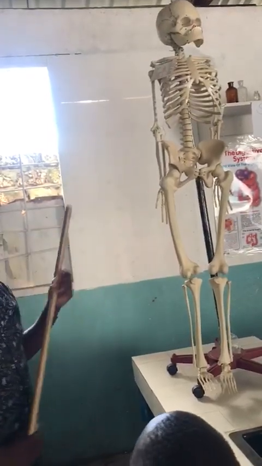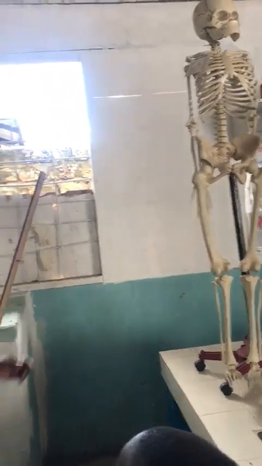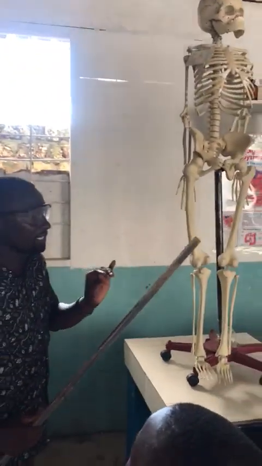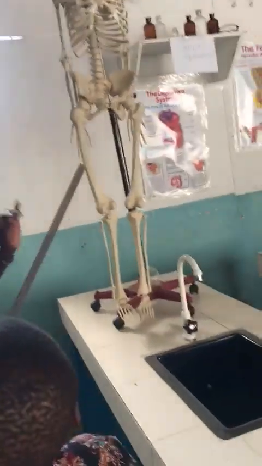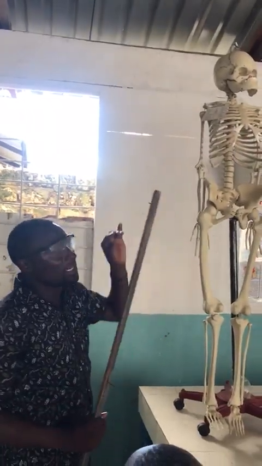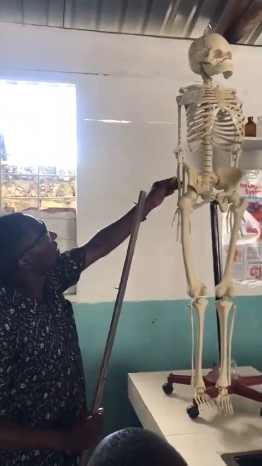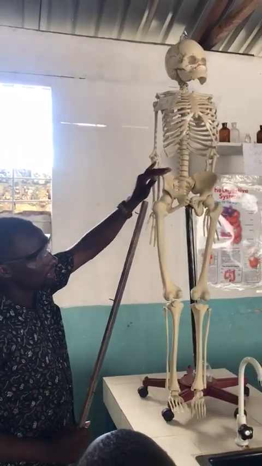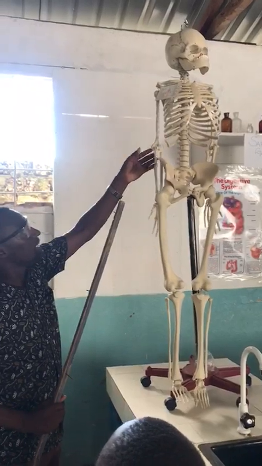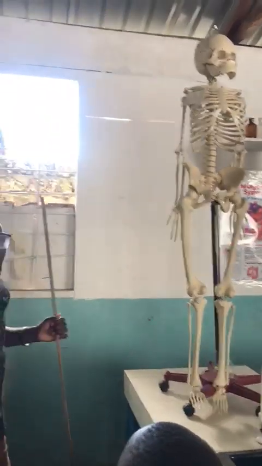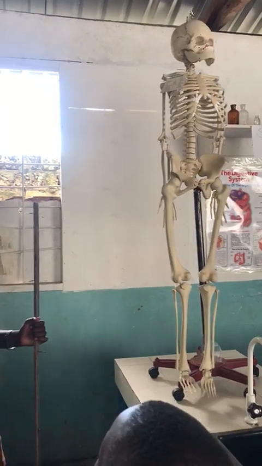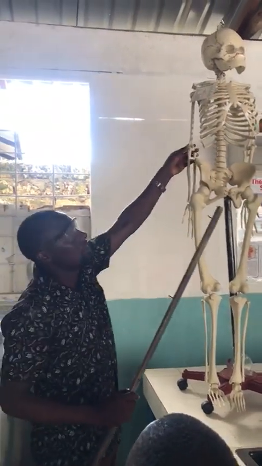Let's start with the upper part there, the skull. The main work of the skull is to protect our brain. Then we have the shoulder bone here. The shoulder bone attaches the arm bone to our body. Is it okay? Yes. Then we have the arm bone. This arm bone helps us to move our hands. You cannot move your hands like this if you don't have this bone.